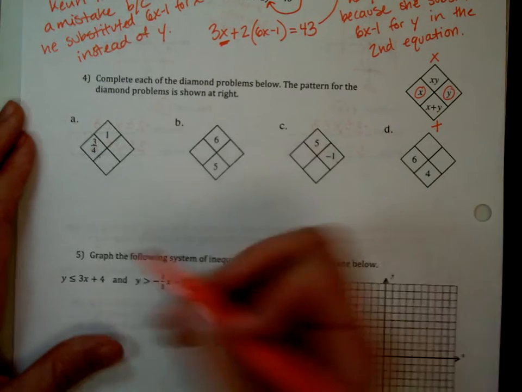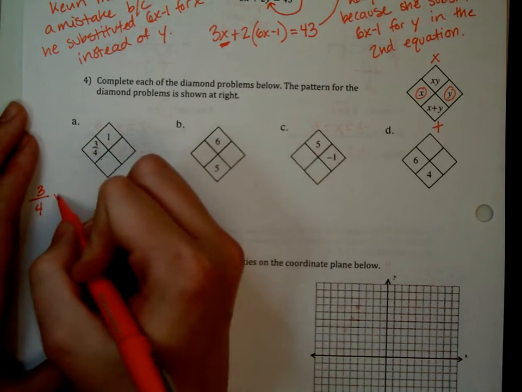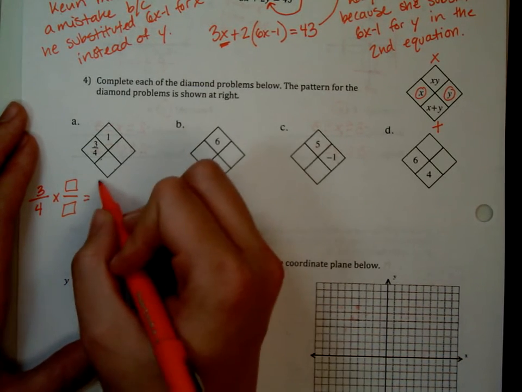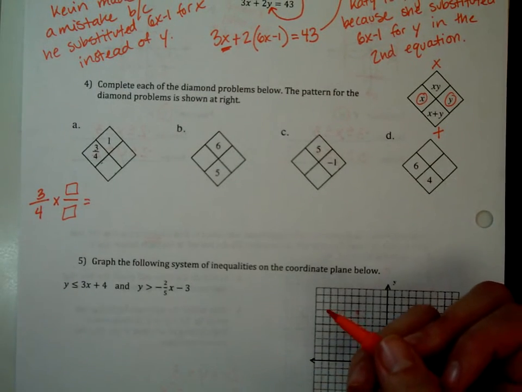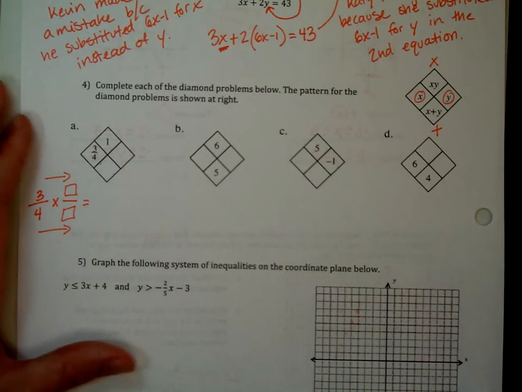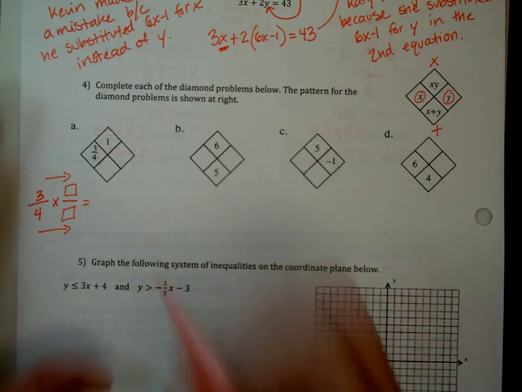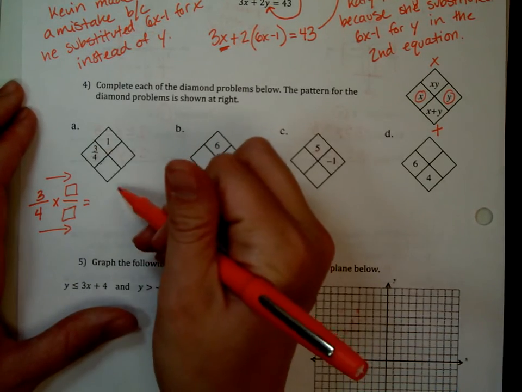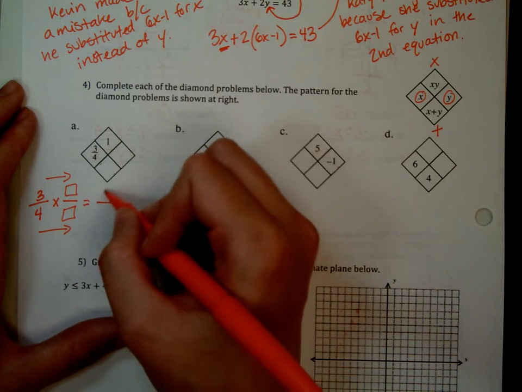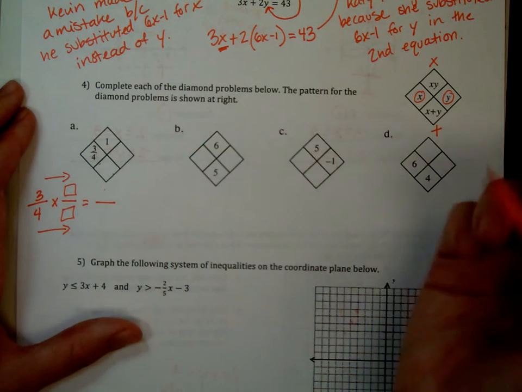So I know that when I multiply fractions, I would do 3/4 times something over something equals 1. Remember, when we multiply fractions, we do numerator times numerator and denominator times denominator. So I have to think about what number I can multiply here to get 1 on this side. And remember, to get 1, I have to have the same number on top and the same number on the bottom. It means we have the same number of parts out of the whole.